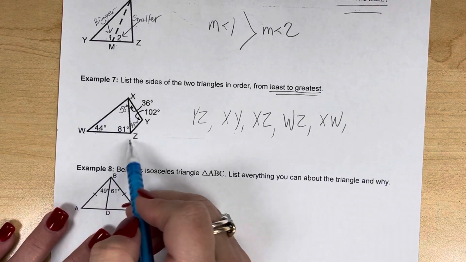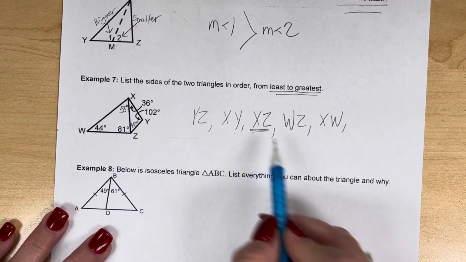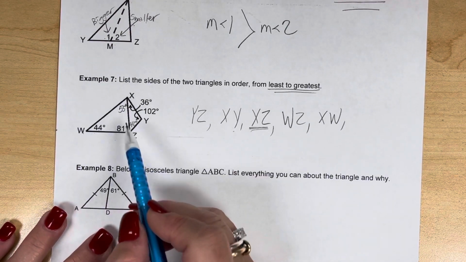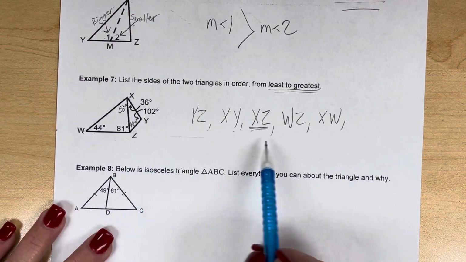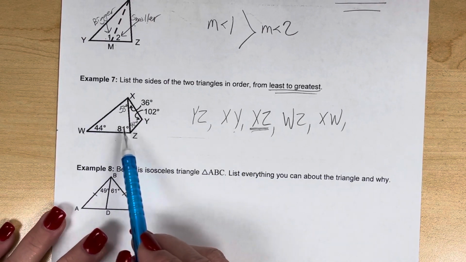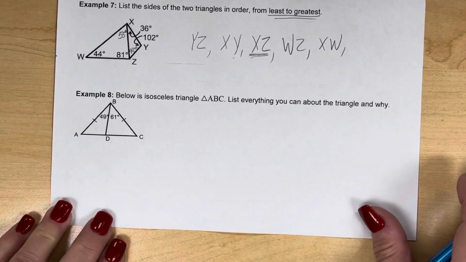And then the last one I have is 102, which is XZ, but I've already listed XZ, so I don't list it again. Okay, when you have two triangles that share a side like that, that's the way it would work. Since I've already listed XZ once, I do not list it again because we're just comparing the two triangles, okay?